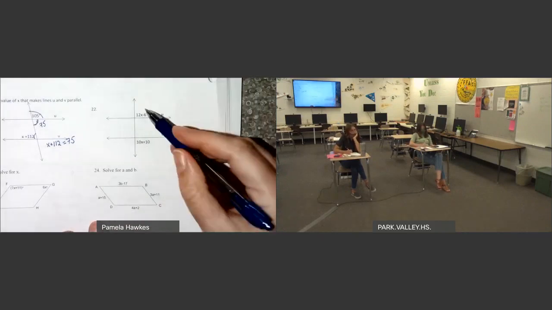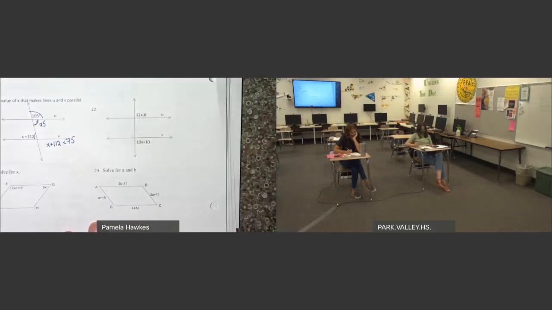What kind of angles are these two? They're not. How am I going to solve this one? Well, is one of those the same as something else?